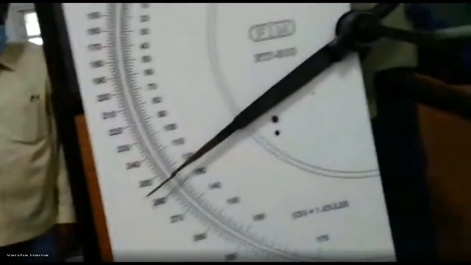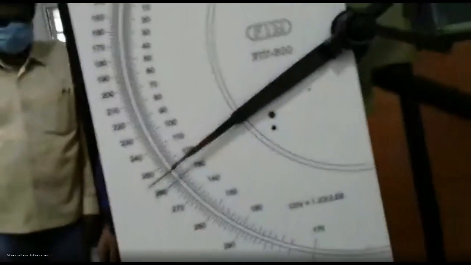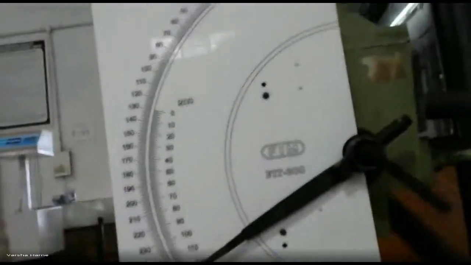Now one more precaution is there. This is our dynamic test, so we have to release the hammer. The specimen should break into two pieces, and we have to check whether it exactly breaks into two pieces. Once we apply this suddenly applied load.